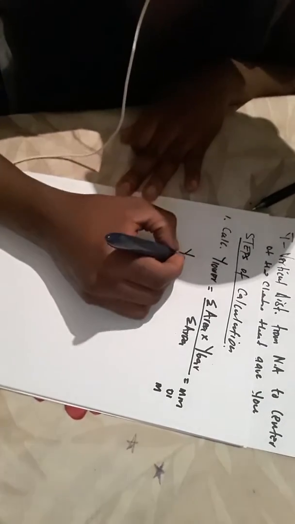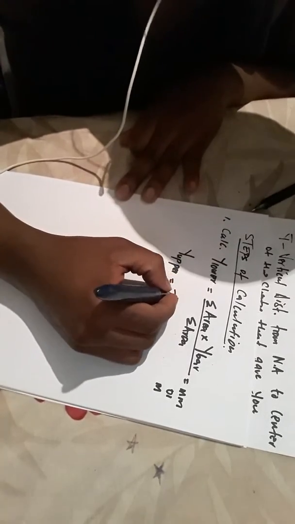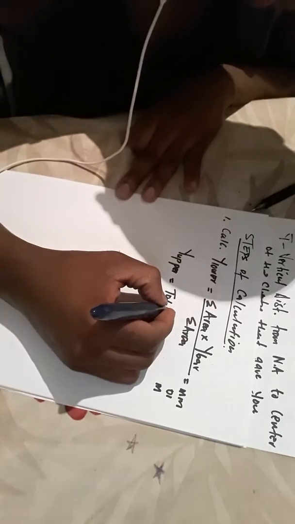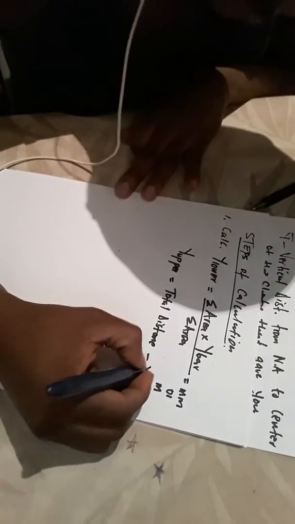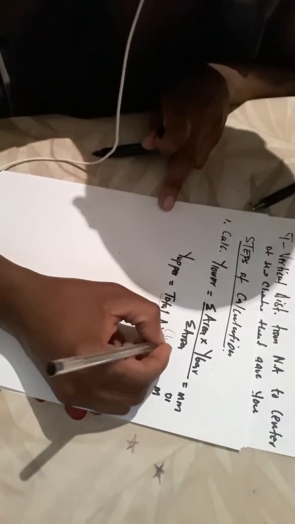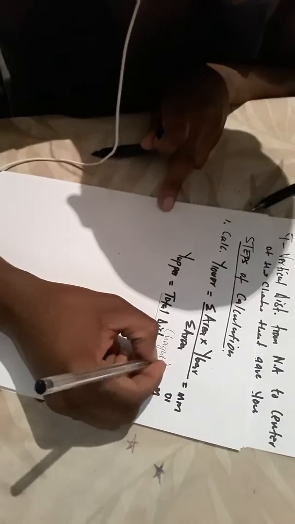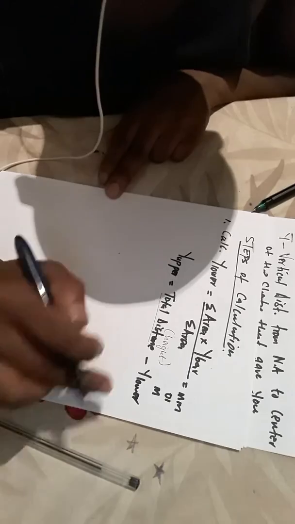So you calculate y lower and y upper. So y upper will be the total distance minus y lower. So y upper will be the total distance, that is the height of your section. So total height of your section minus y lower.